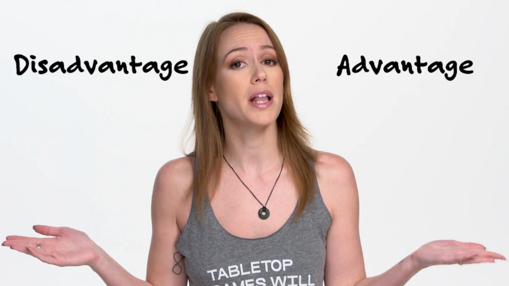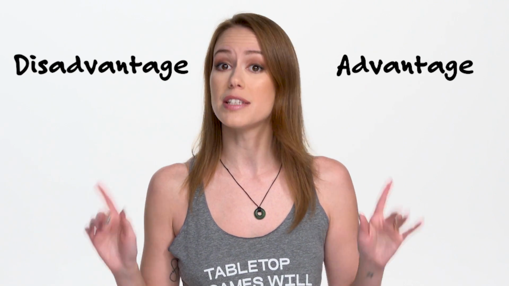There are many ways that one can be lucky enough to be granted advantage on a roll, or unlucky enough to have disadvantage. But let's talk about what that means first. Advantage, or disadvantage, can be applied to any ability check, saving throw, or attack roll. So, pretty much any roll involving that d20.